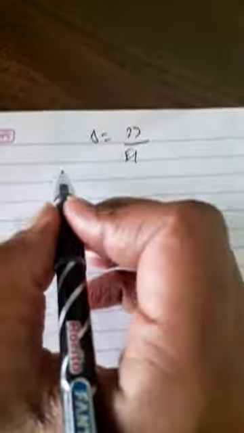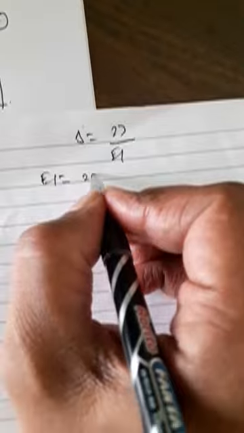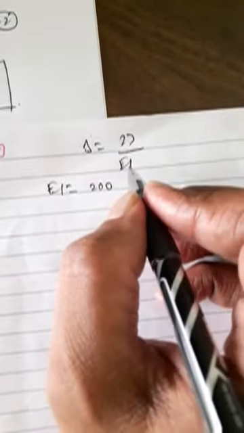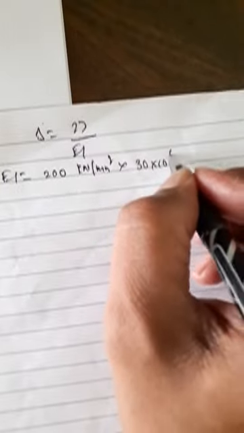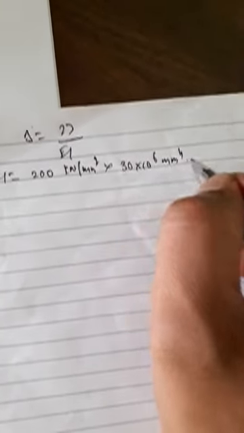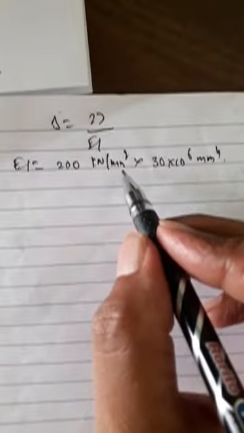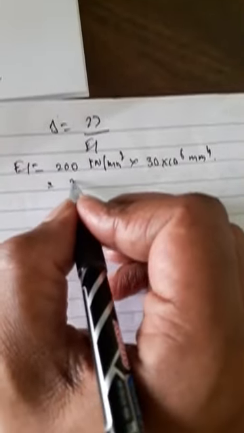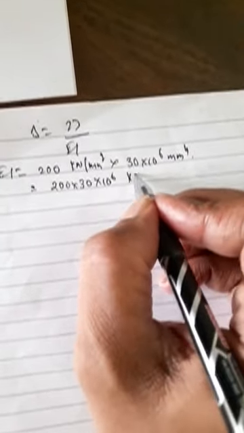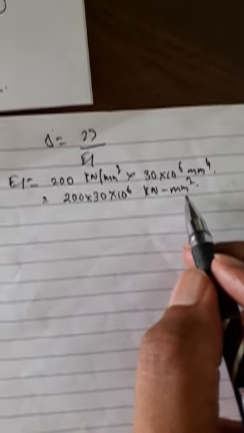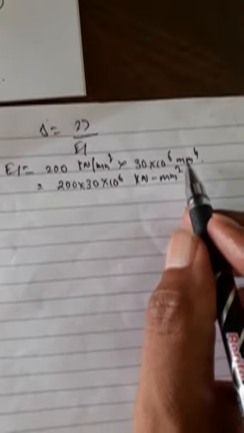Now let me find the value of EI. E is given as 200 kilonewtons per mm square into I is 30 into 10 raised to 6 mm raised to 4. Now I want the values in kilonewton and meter. So first multiply these things. 200 into 30 into 10 raised to 6. You get kilonewton mm square. I want to convert this into meter square. 1 mm is 10 raised to minus 3, 10 raised to minus 3 square.